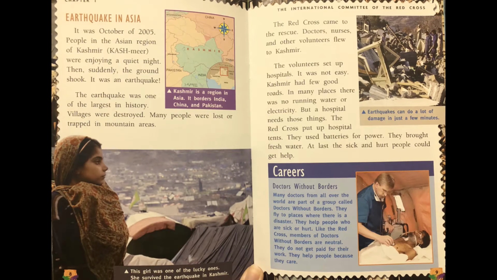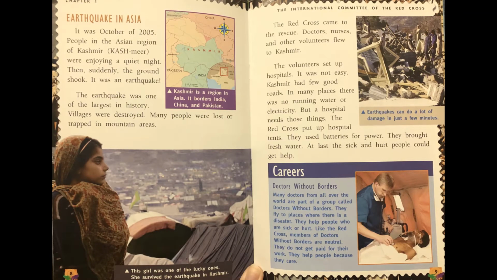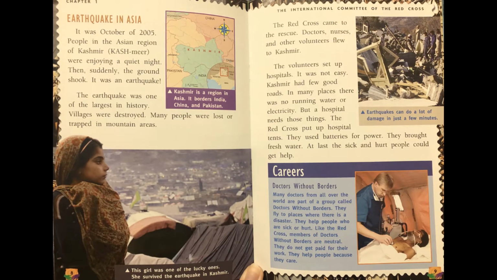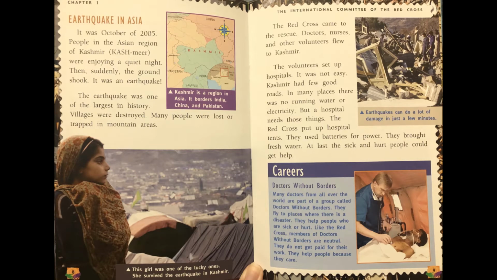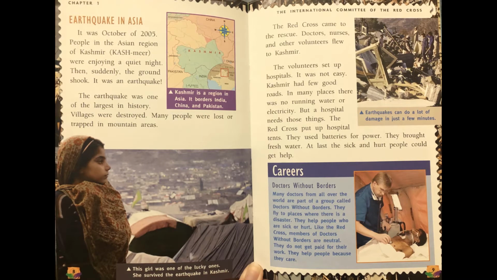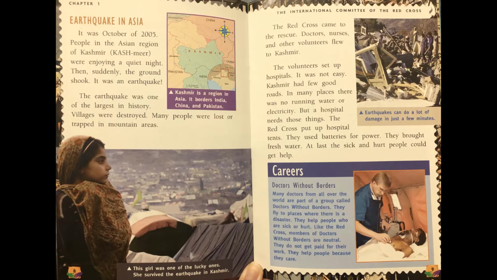Now, if we look at our page insert, we can see careers. Doctors Without Borders. Many doctors from all over the world are part of a group called Doctors Without Borders. They fly to places where there is a disaster. They help people who are sick or hurt. Like the Red Cross, members of Doctors Without Borders are neutral. They do not get paid for their work. They help people because they care.